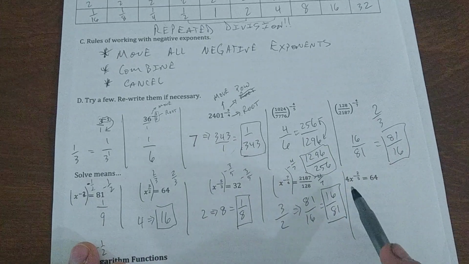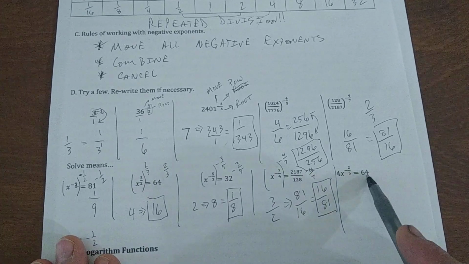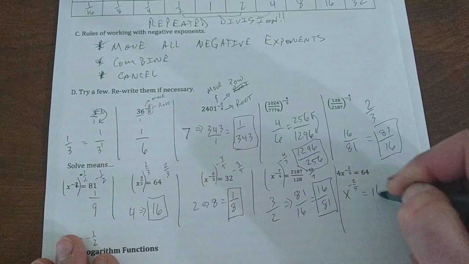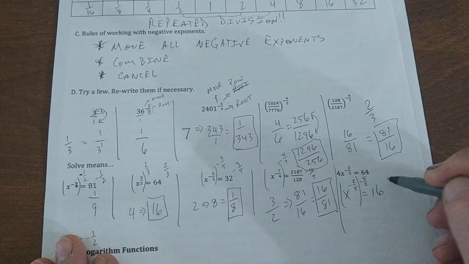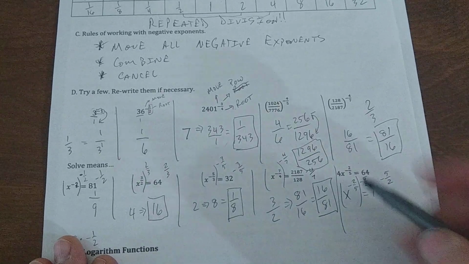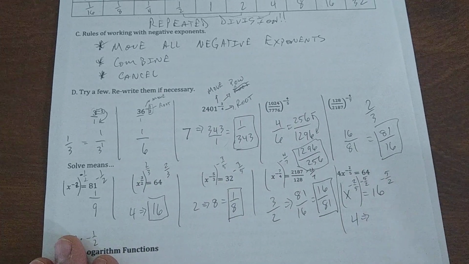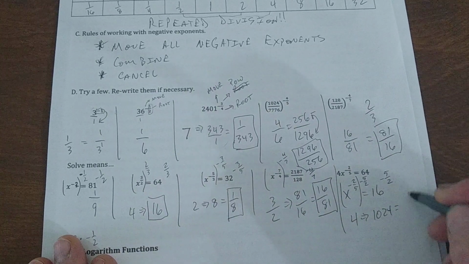All right, there's a little number in front. All you have to do, it doesn't change the problem, is just divide. Divide by 4, divide by 4. So we have x to the negative 2/5 is going to be equal to 16. How do you get rid of a power? With a reciprocal power. So once again, root it, for 4. Power it, 4 to the 5th is going to be 1024. And then flip it for 1 over 1024.